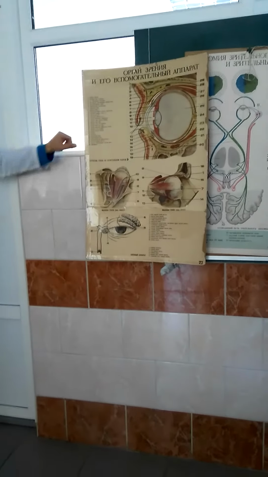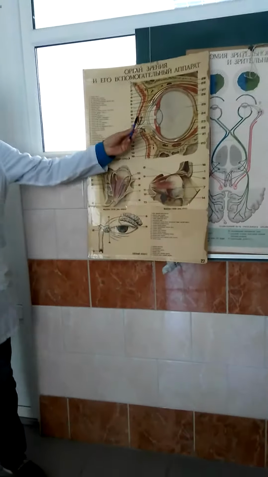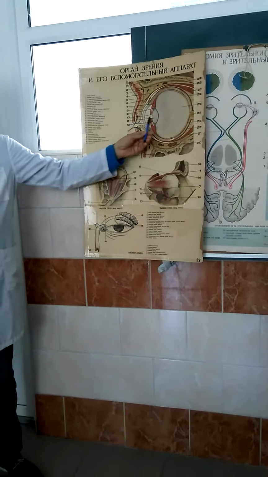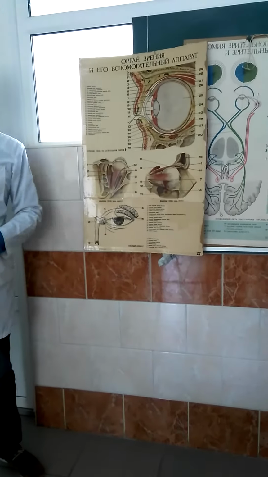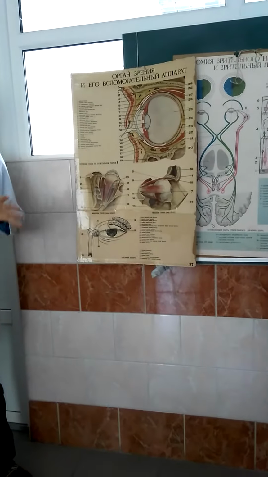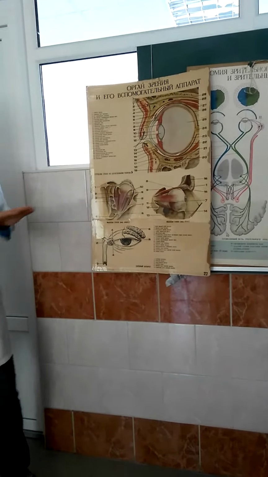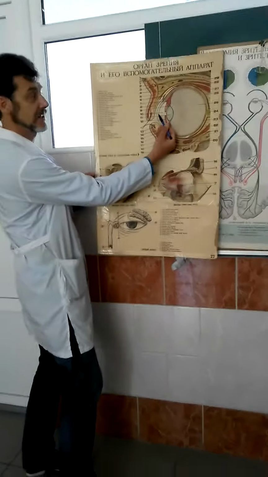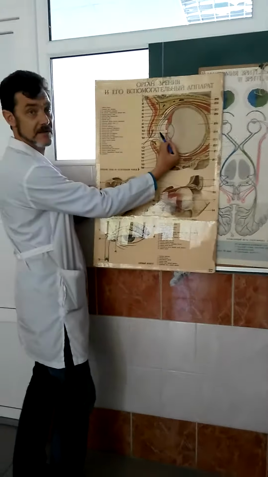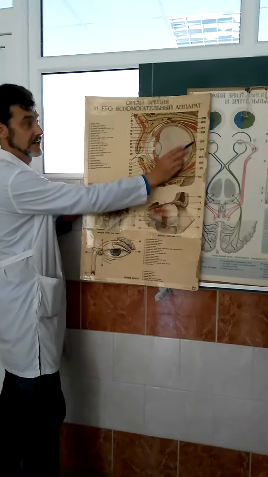So if you connect the two poles, it will be the line named anatomical axis. We have external and internal anatomical axis. Internal axis connects internal points. External axis connects external points.